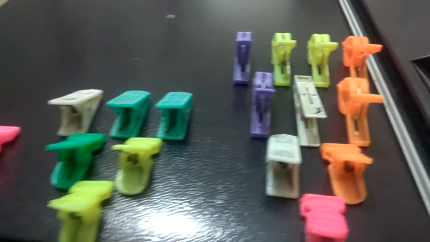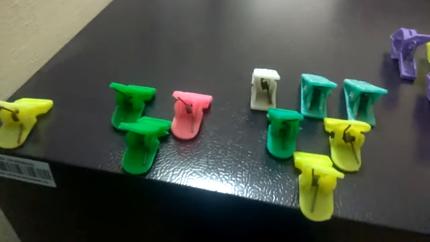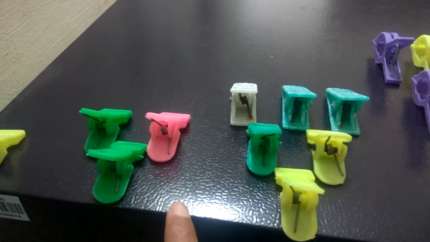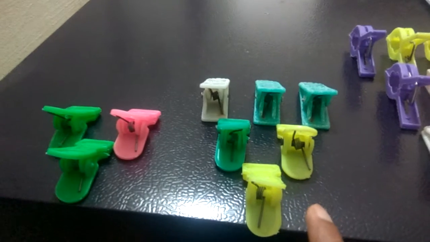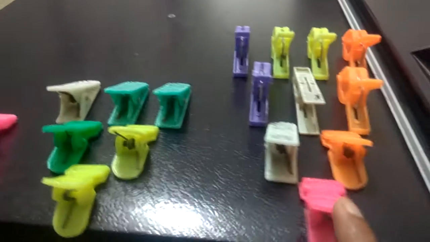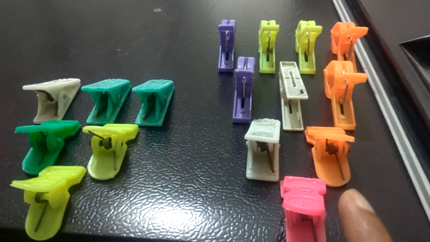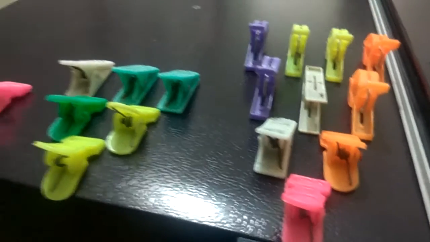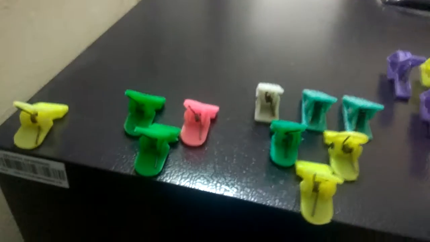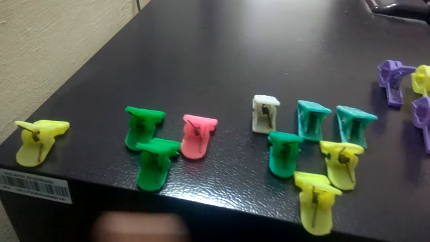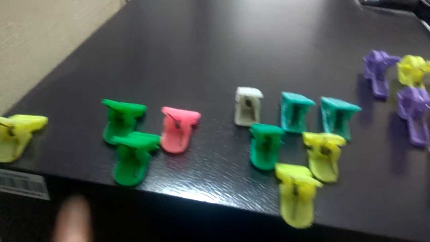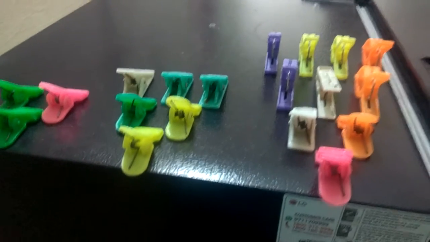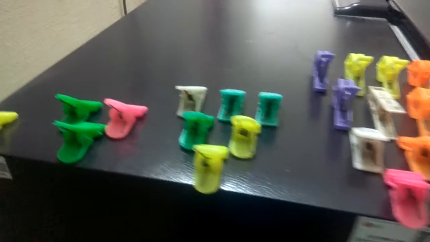So what we see here is just 1, then 3, then 6, and here 10. So what numbers are represented by these clutches? 1, 3, 6, 10. What is interesting about this type of numbers?